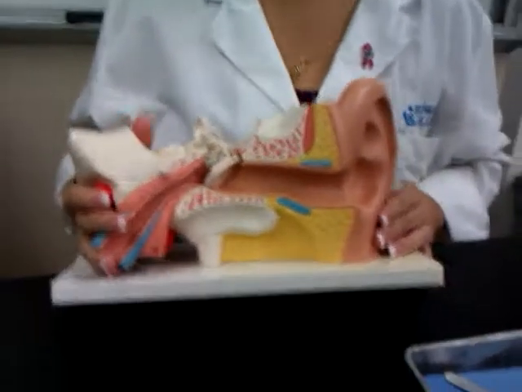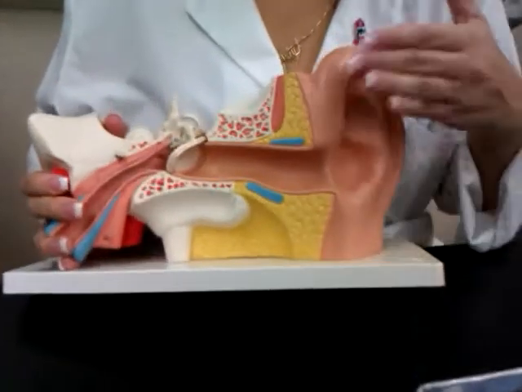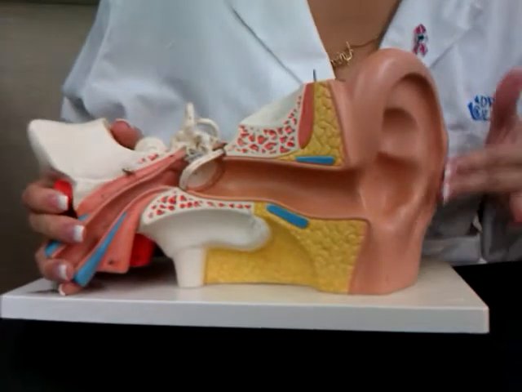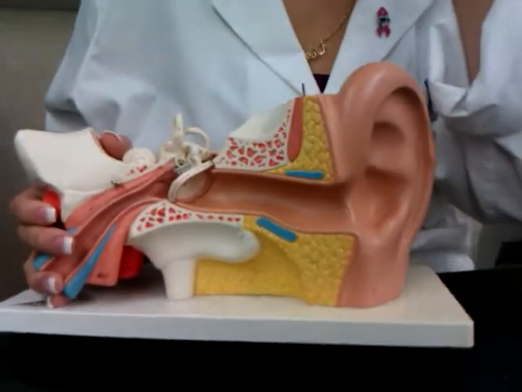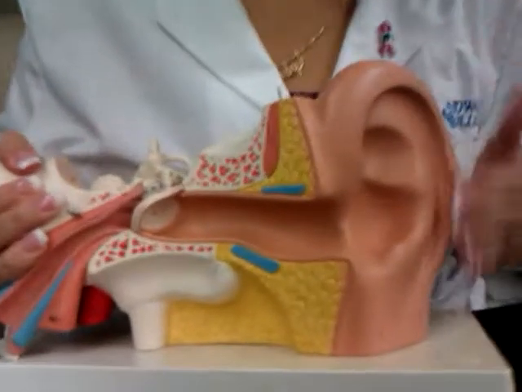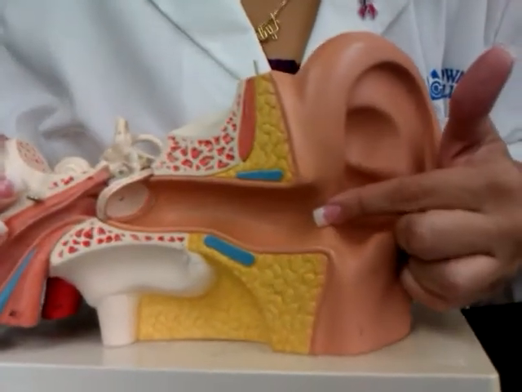So this is your ear. This is the auricle of your ear, and it has a super important function. If you do this, you'll understand what the function is, especially if I'm still talking, because it funnels the sound waves into your ears. So it's a very important function for your auricle. Your auricle funnels the sounds into your ear.